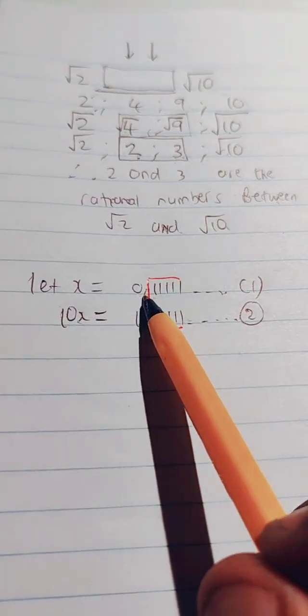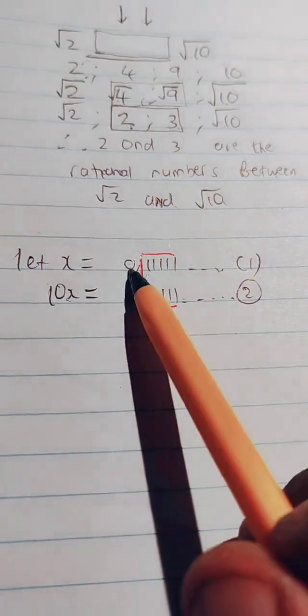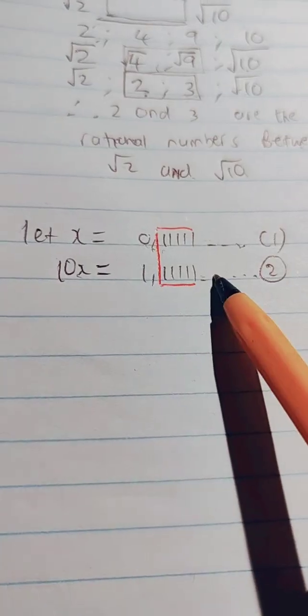So if we multiply this by 10, we get 1,11111, that's repeating, and that's equation 2. What we notice, guys, and this is important, is that after the comma we have the same numbers. When we have that objective achieved, you see, 0,111 repeating, 1,111 repeating.